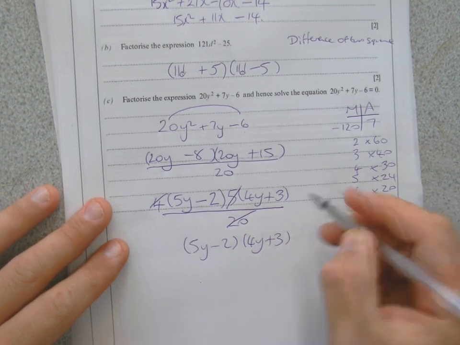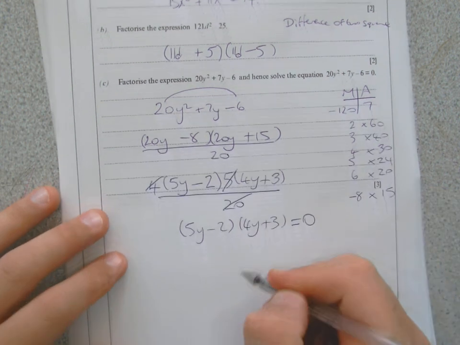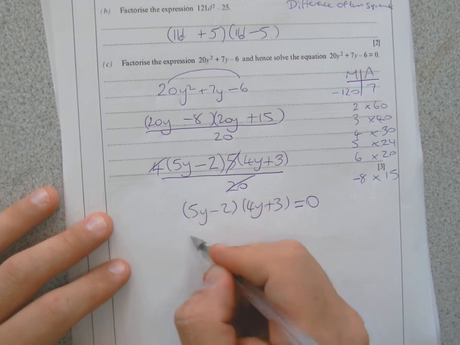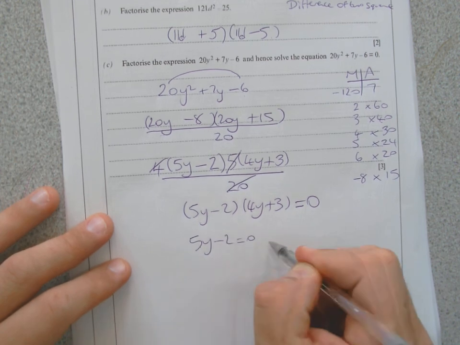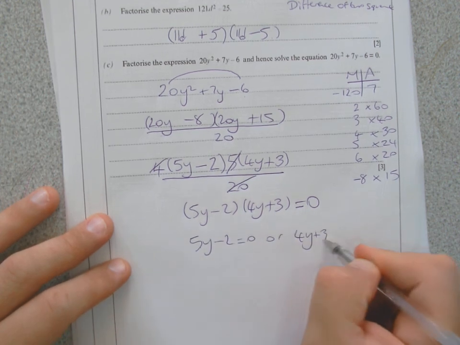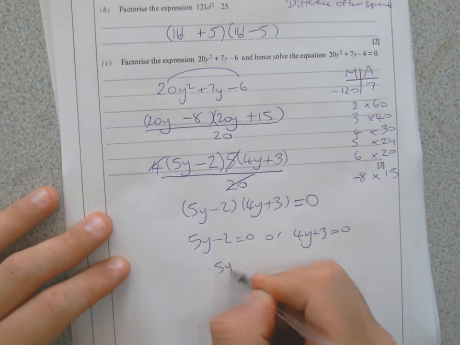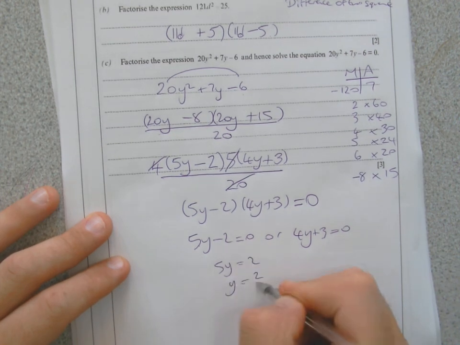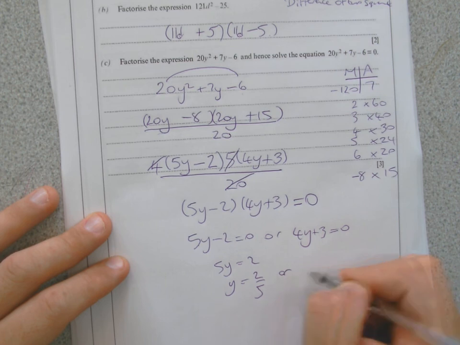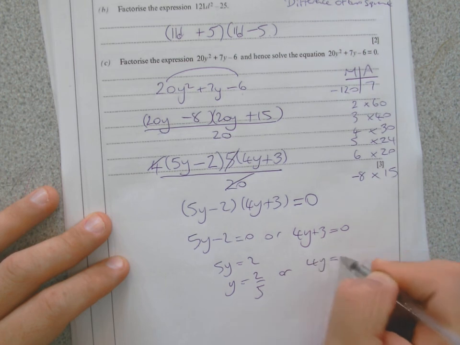And it says then, solve your equation equals to 0. So put it equals to 0. And then either the first bracket equals 0 or the second bracket equals 0. So that means 5y equals 2, which means y equals 2/5, or 4y equals minus 3 if you take the 3 over, which means y is minus 3/4.